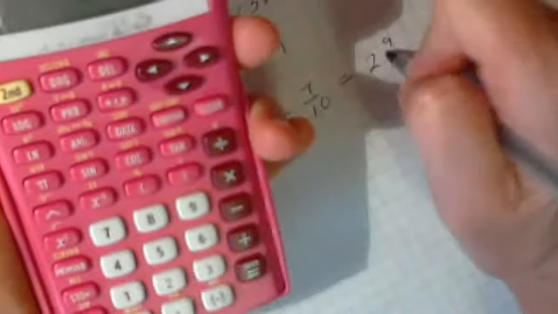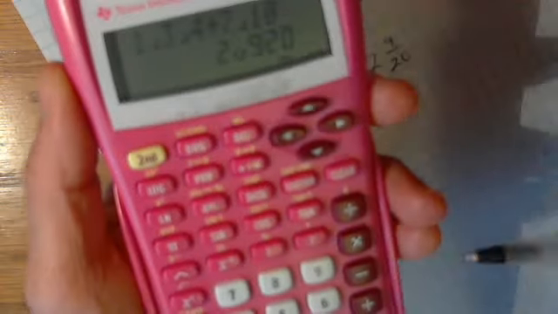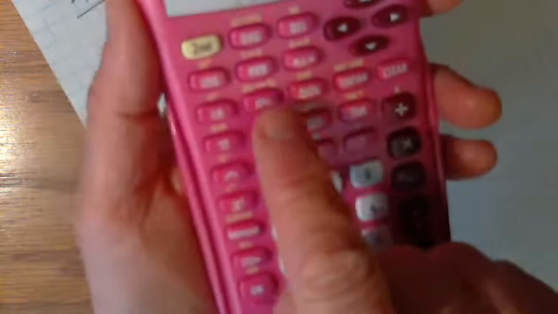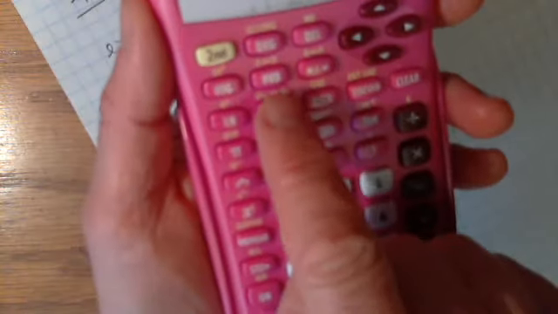Alright, and I press enter, and it gives me 2 9/20. Now if for some reason I want an improper fraction, so just a numerator and a denominator, no whole part, in this calculator I can actually change it to an improper fraction with the ABC key, but the yellow shift key first, because above my fraction key, it says ABC to D over C, meaning a mixed number to an improper fraction.